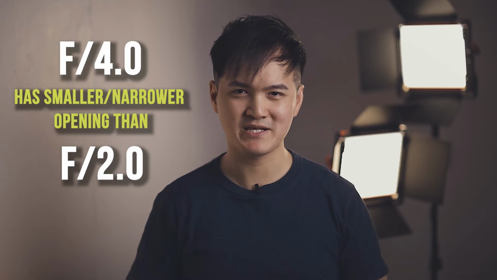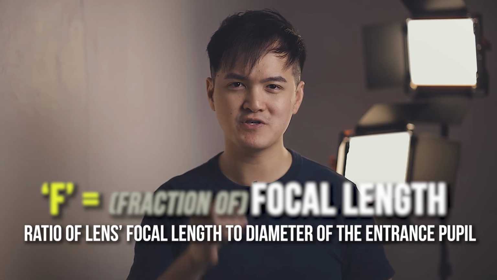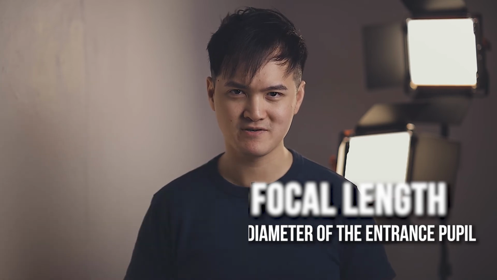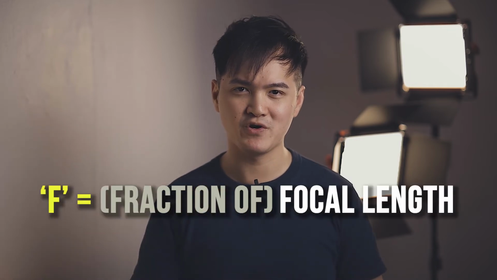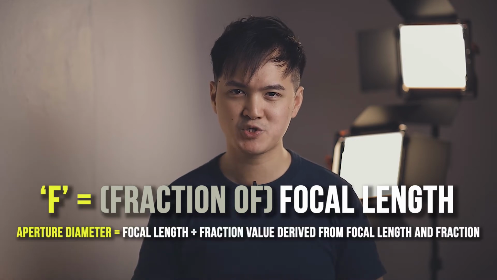Next, what does the letter F stand for? The letter F in the camera aperture actually means focal length. It is the ratio of the lens focal length to the diameter of the entrance pupil. It basically shows you the change of the aperture size. It stands for a fraction of the focal length. So to calculate the size of your aperture at a certain f-stop, you have to divide the focal length by the fraction.